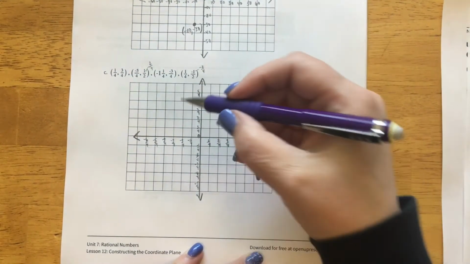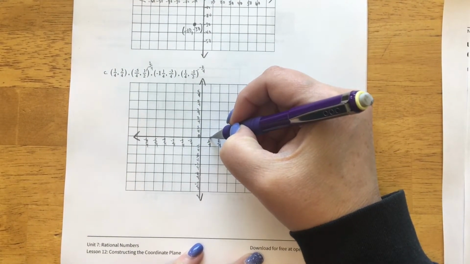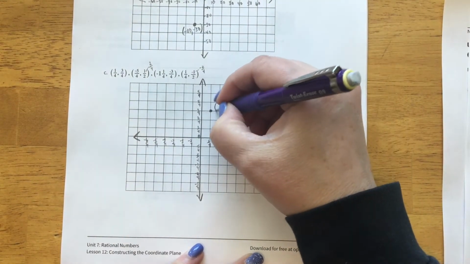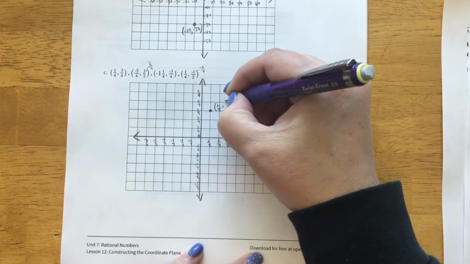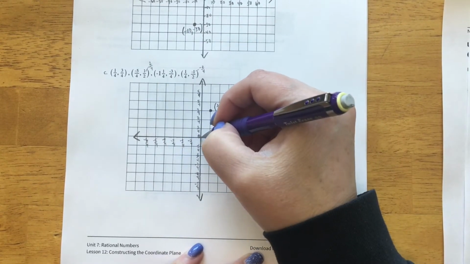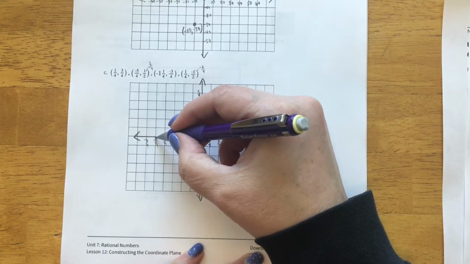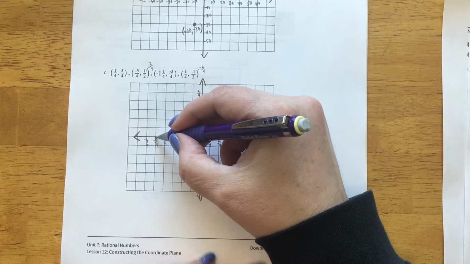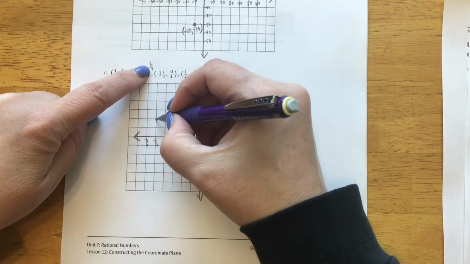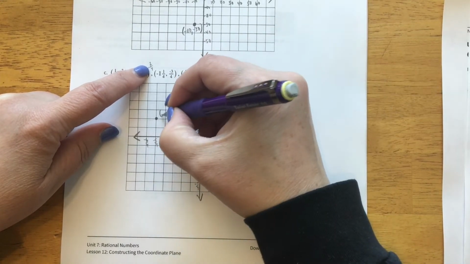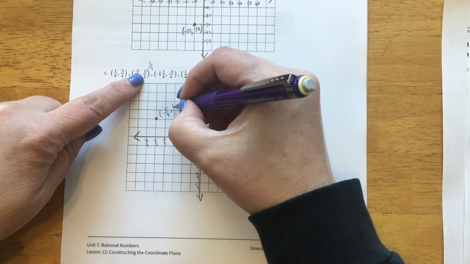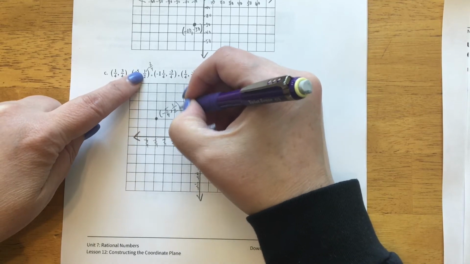1/4, 3/4. So I'm gonna go to positive 1/4 and then up to 1, 2, 3/4. So there's my first ordered pair, 1/4, comma, 3/4. Next is negative 5/4. So negative 1, 2, 3, 4, 5/4. And positive 1/2, which we know is 2/4. So 1, 2/4 is right there. So this is negative 5/4, comma, well, I'm going to write 1/2 because that was what the original value was.